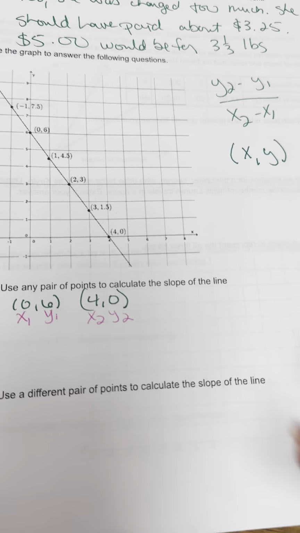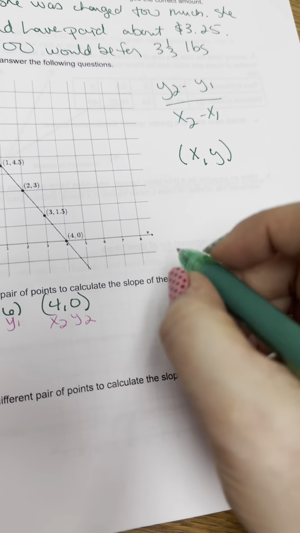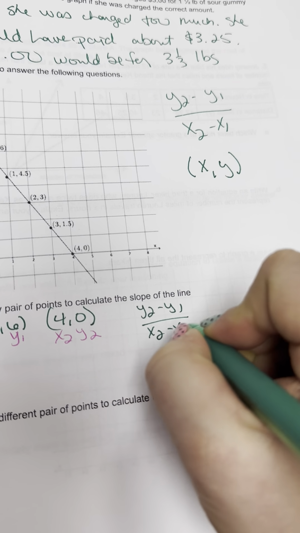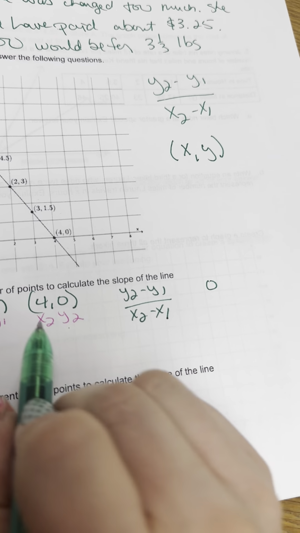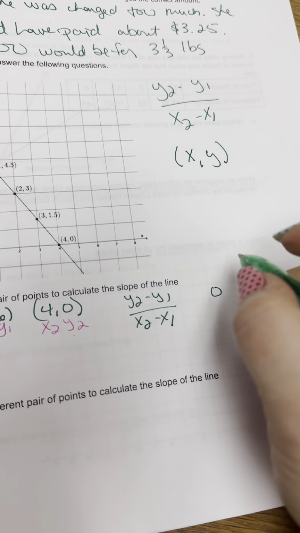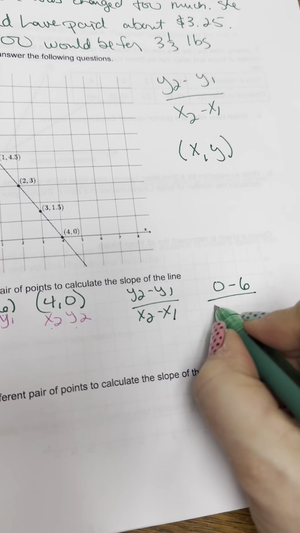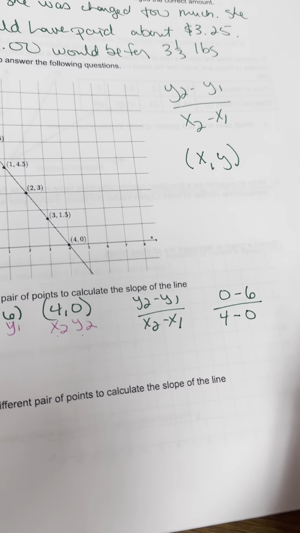So now we are going to replace these values into this equation. So I have y2 minus y1 over x2 minus x1. My y2 is 0. My y1 is 6. My x2 is 4. My x1 is 0.